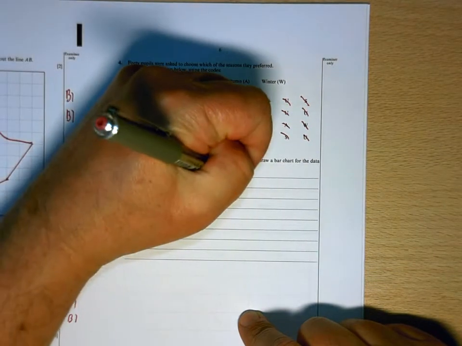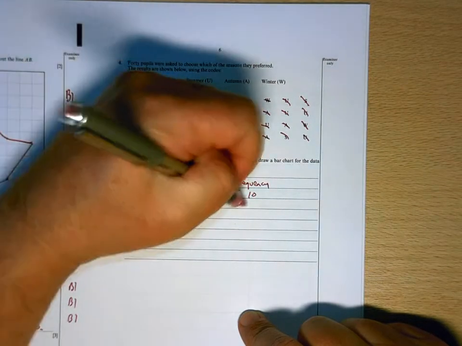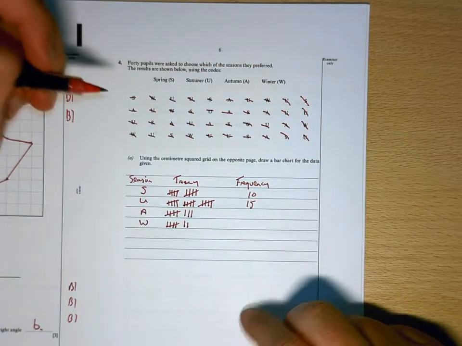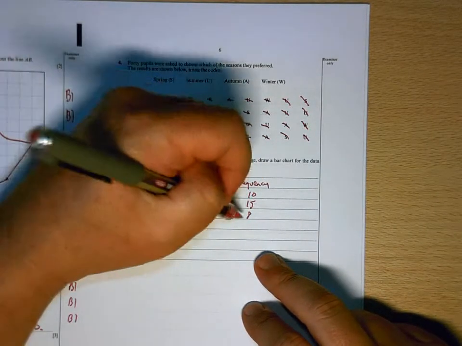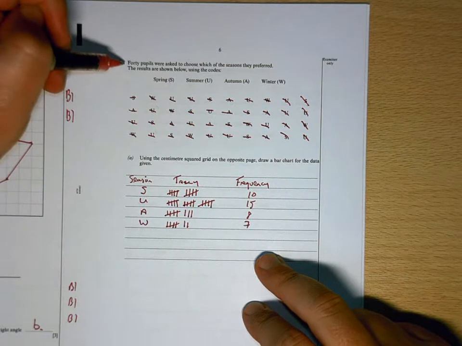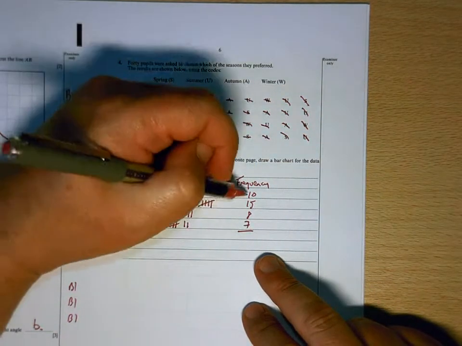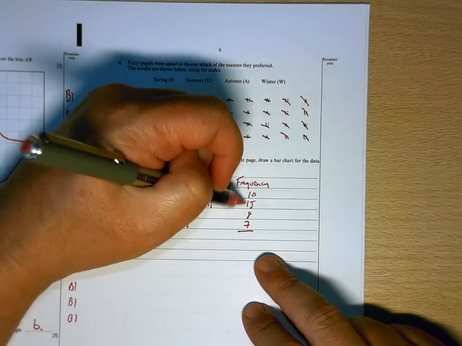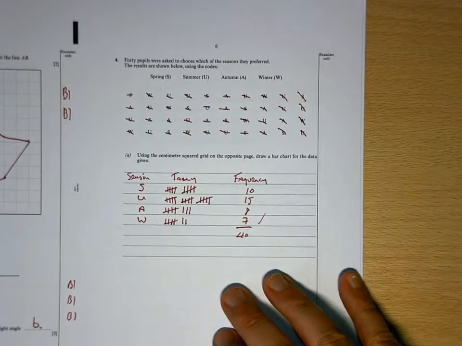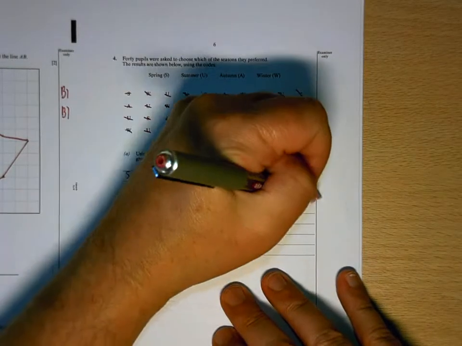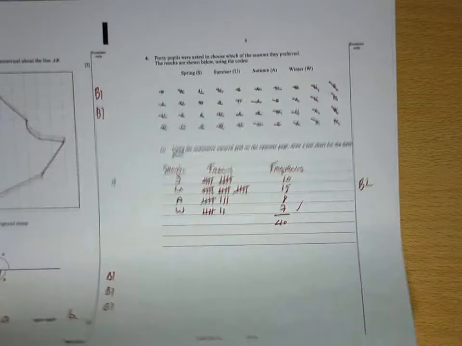So then you total up, and that's called your frequency, how often it crops up. So we've got 10 for spring, 15 for summer, 8 for autumn, and 7 for winter. Now it tells you in the question that there's 40, so you can check that you've got 40 by adding those up. So you've got 15, 30, 40. So I know that I've done that correctly. So there's 2 marks for correctly doing that, whatever method that you've used.